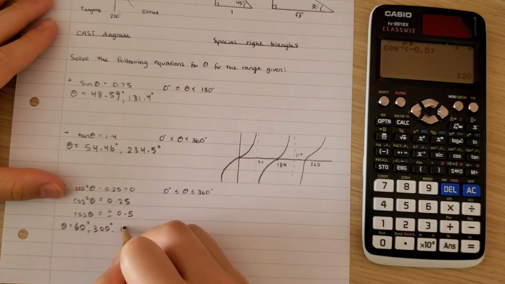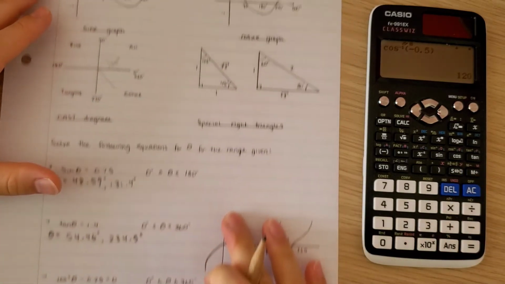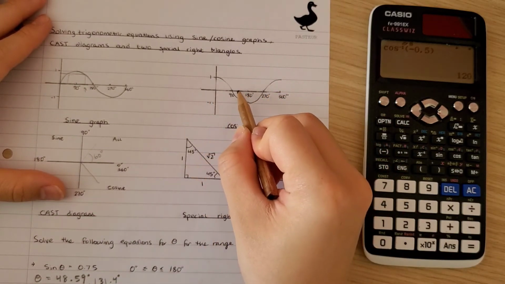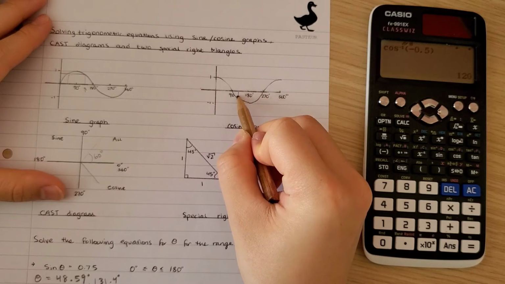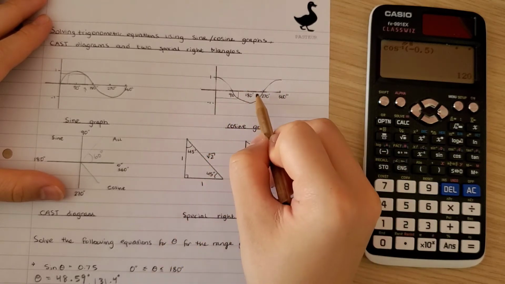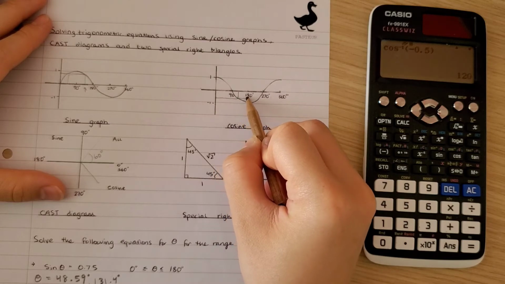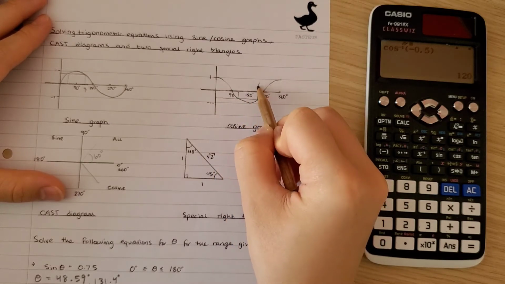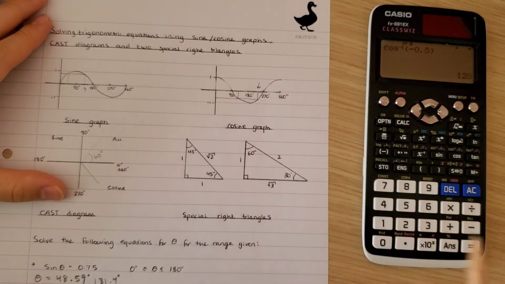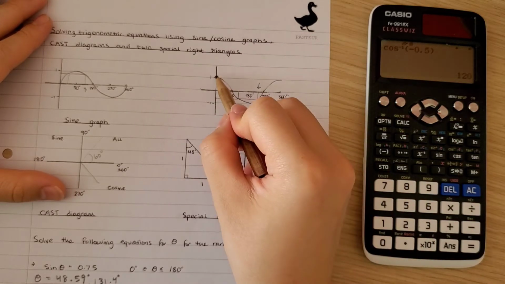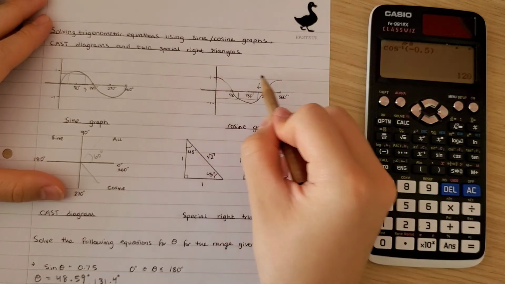Now for the negative 0.5, the first angle is 120, and we can use the graph. So we have one angle which is 120, which is about here. It's an estimate. And now we know that it hits the graph again, so we want to use this symmetry to get this angle, right? So 120 this way. So you can use the fact that they both start at the same height.